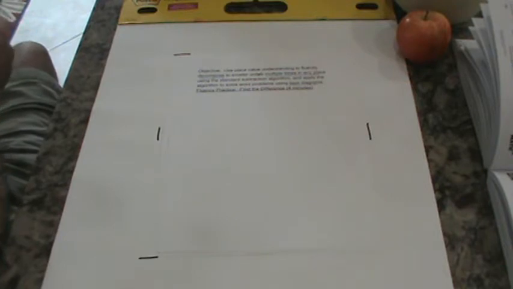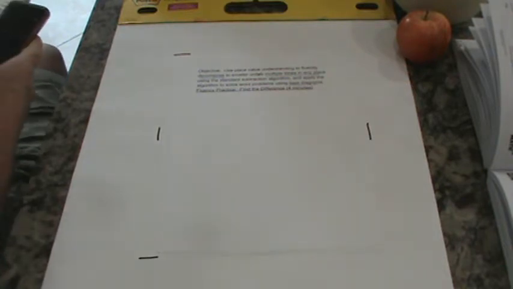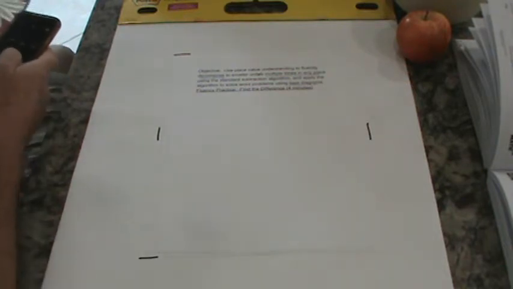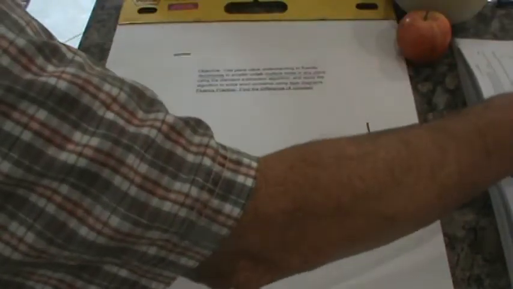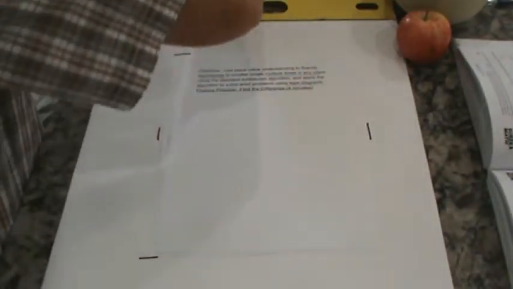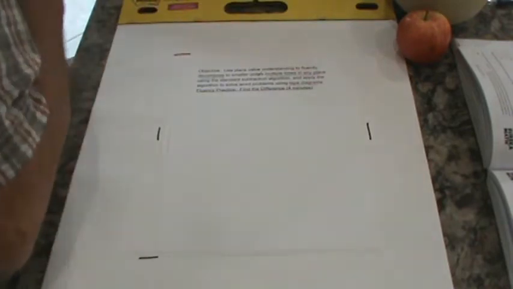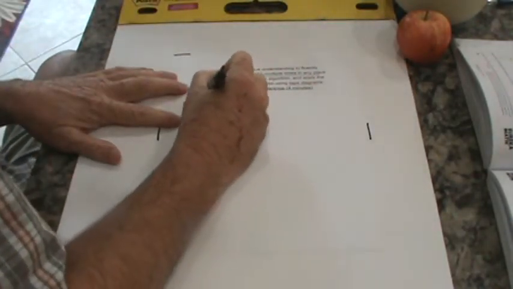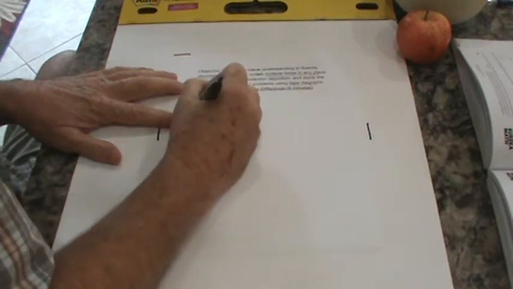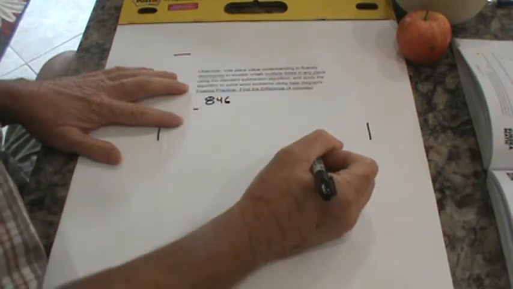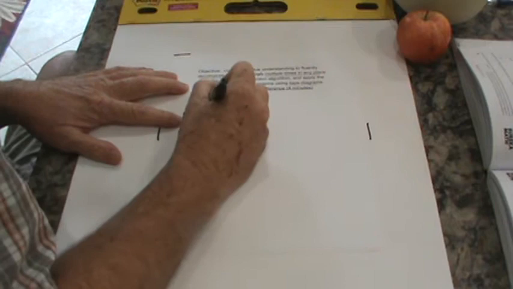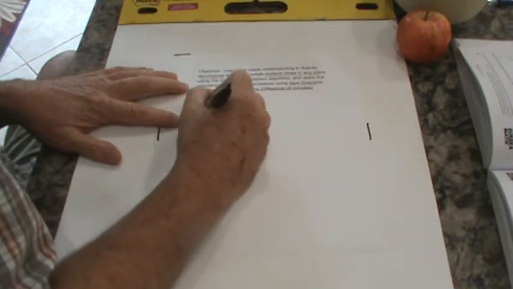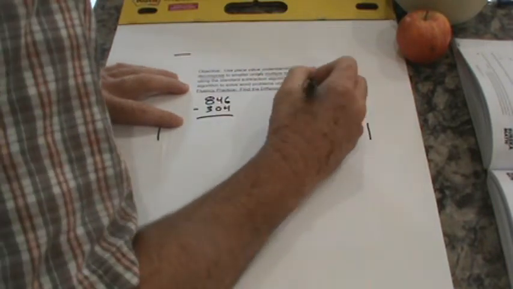So let's dive right in to our fluency practice. This is approximately 4 minutes long. Here we go. I'm going to start off with just some find the difference. We have 846 minus, go ahead and write this down. You are copycats right now. Do not solve yet. Let's write down all the problems before we start to solve them, okay?